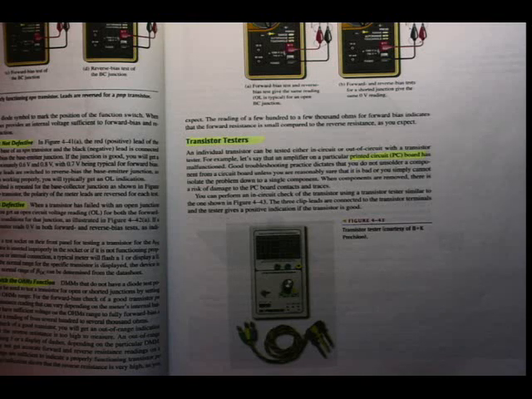For example, let's say that an amplifier on a particular printed circuit or PC board has malfunctioned. A good troubleshooting practice dictates that you do not unsolder a component from a circuit board unless you are reasonably sure that it is bad, or you simply cannot isolate the problem down to a single component. The problem being when components are removed, there is a risk of damage to the PC board contact devices.